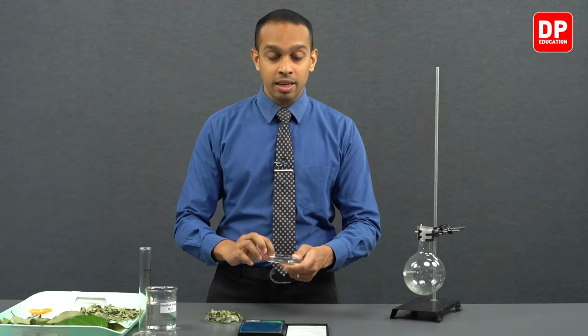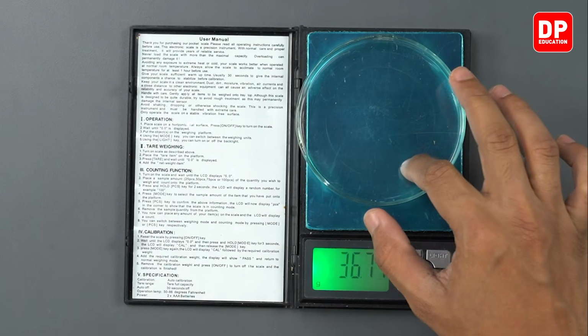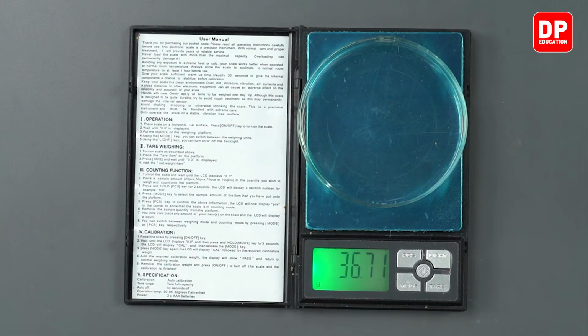We are going to take an empty petri dish and place it on our digital balance, and use the tare function to get a 0 reading on the digital balance. Now, in our practical, it is advised that we take 5 grams of cinnamon leaves.